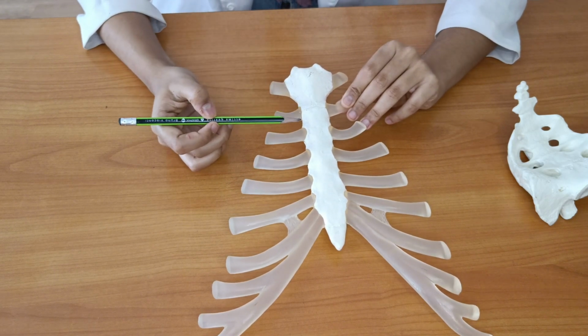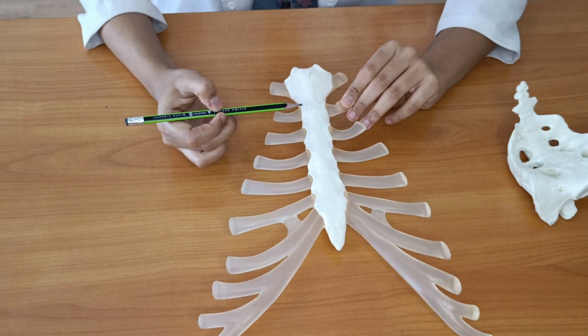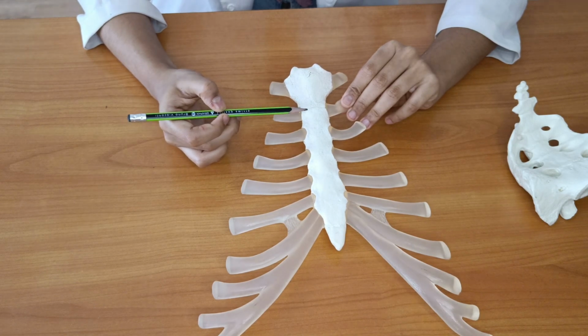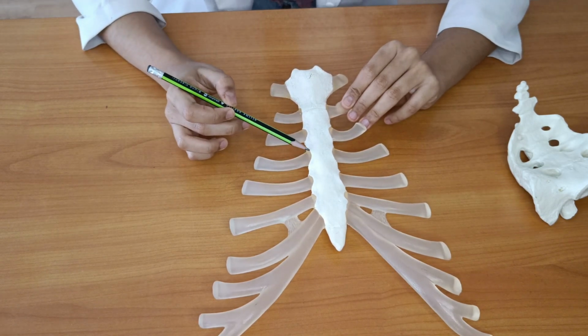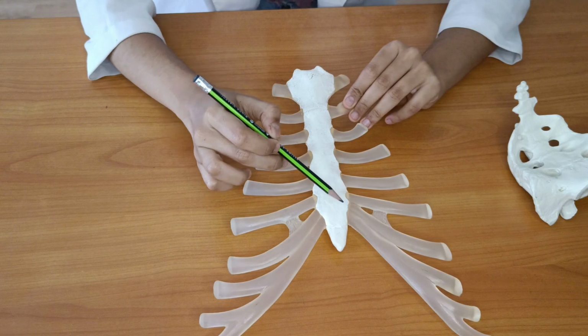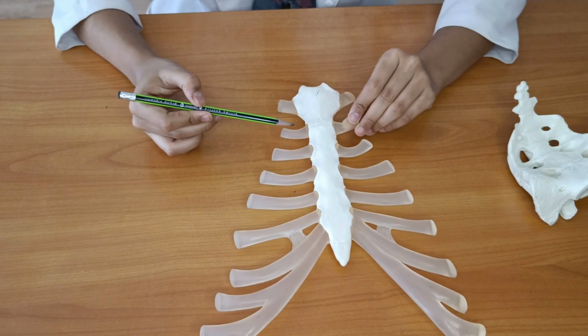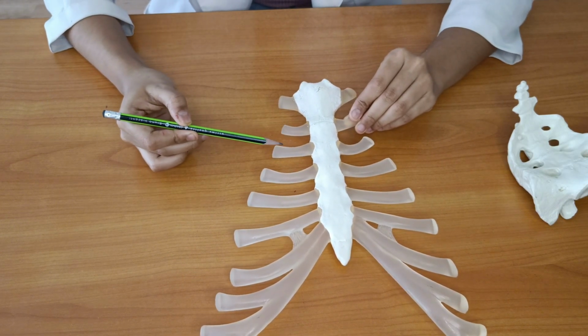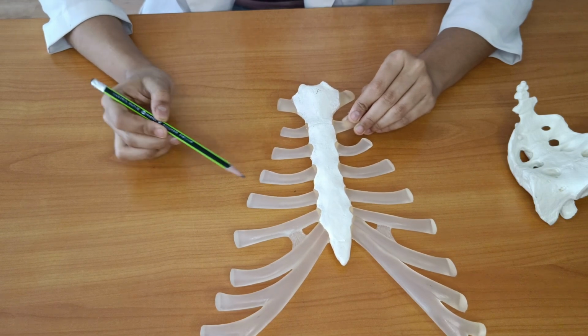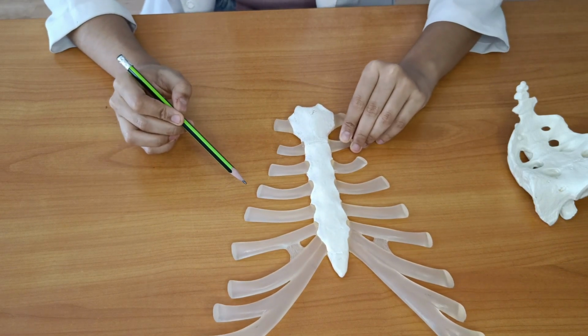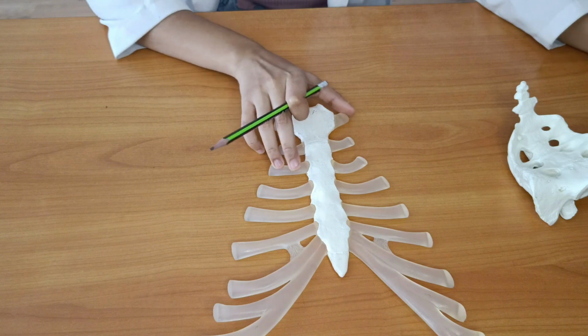And also you can see the curved positions, these are the sternal notches. And also you can see here the light transparent white color, these are the costal cartilages but not the ribs, don't get confused. And next I'm going to explain about the rib.